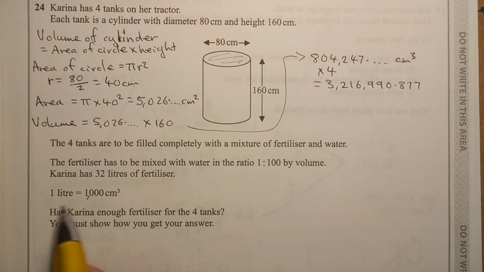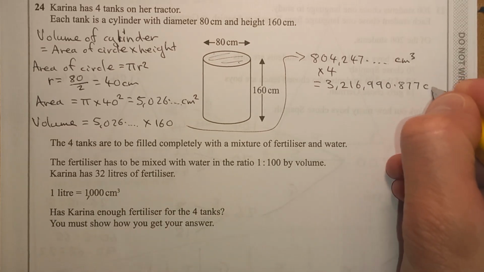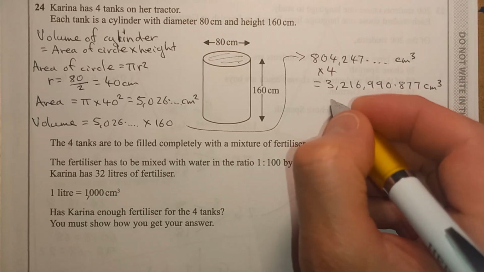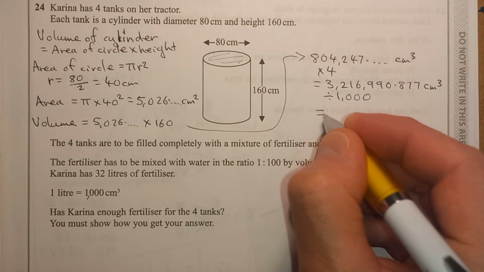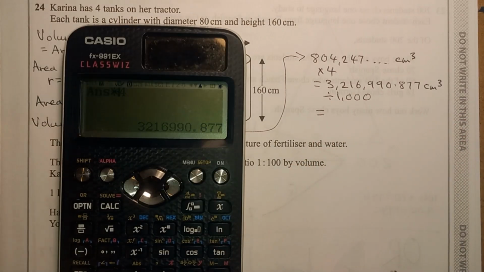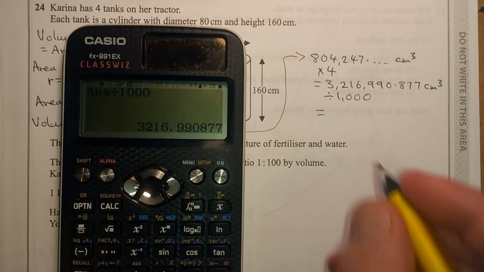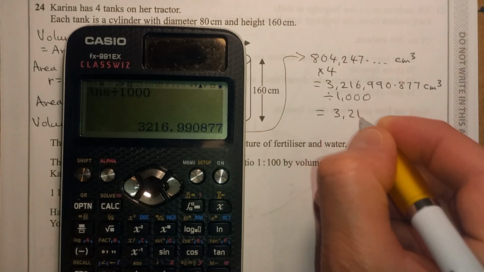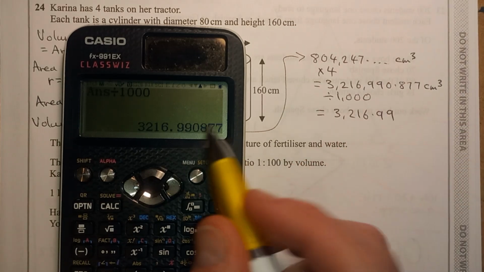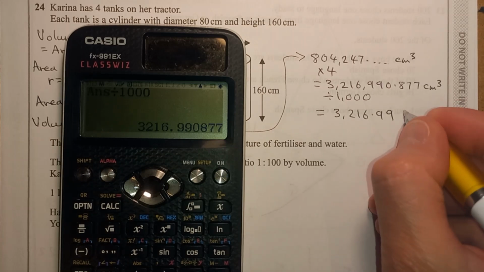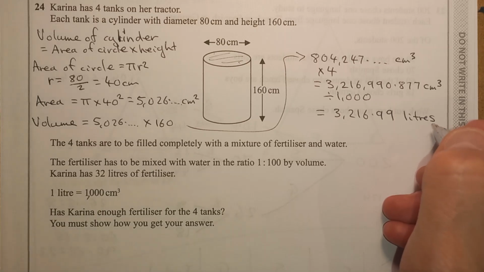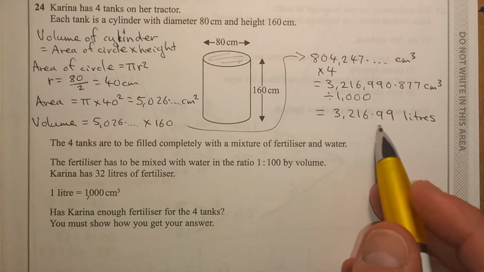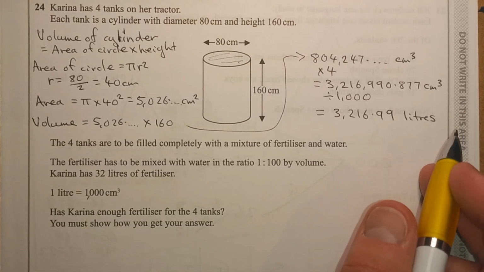Now, remember, we're told that 1 litre is 1,000 centimetres cubed. So this is centimetres cubed. We want to turn it into litres, so we're going to divide it by 1,000. And we get 3,216.99. I'll just round it to 2 decimal places for now. And that's now going to be in litres. Okay, we can probably round it to 3,217 if we want, but I'll leave it like that for now.